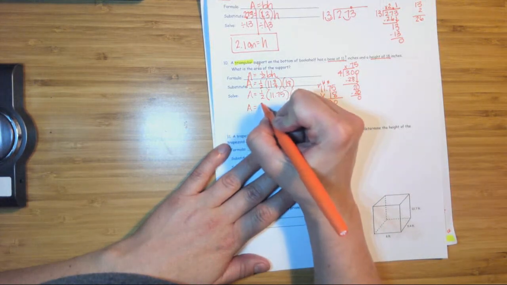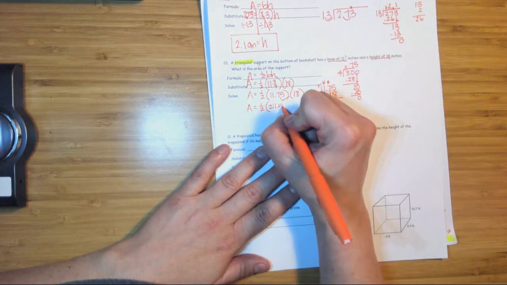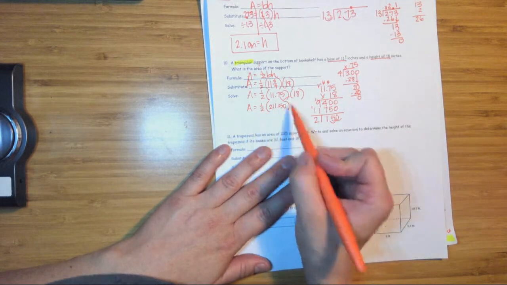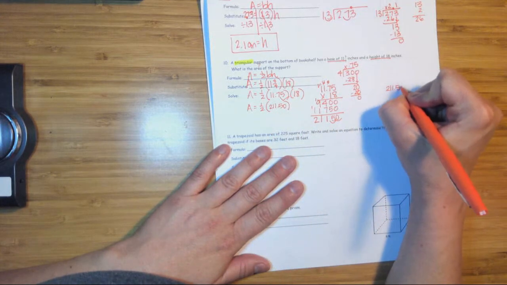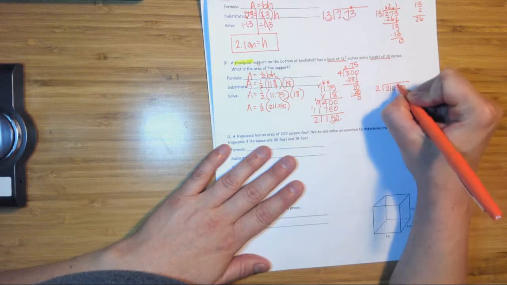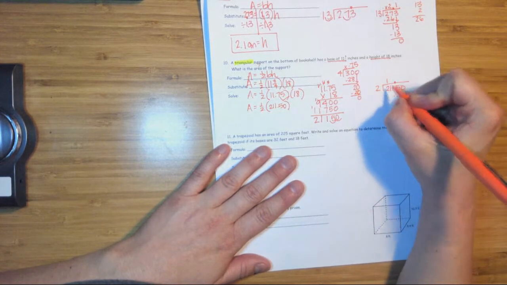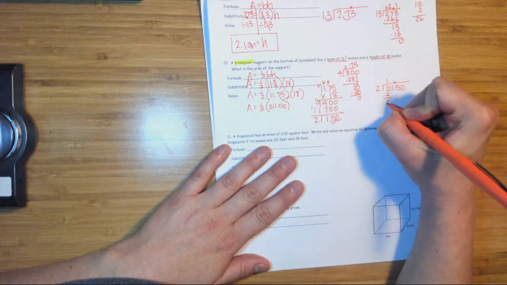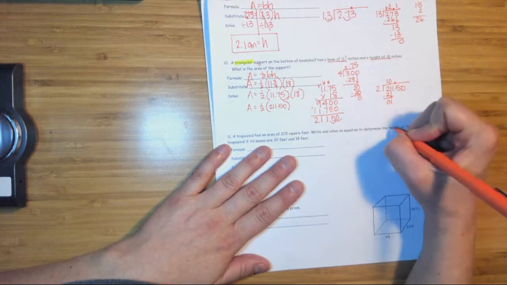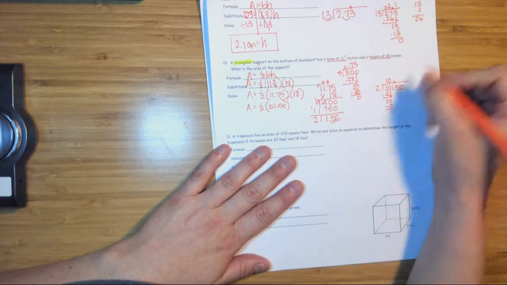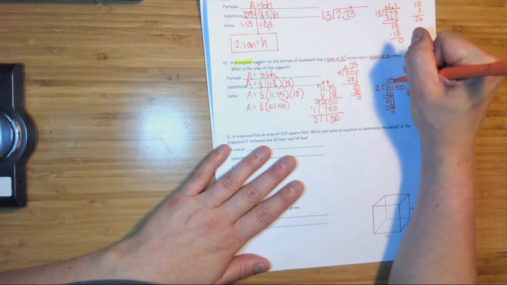So now I have area is 1/2. I did these two. I got 211.50. So now I need to take half of 211.50. So that means I'm going to divide it by 2. 2 goes into 2 one time. 2 minus 2 is 0. Bring down my 1. 2 goes into 1 0 times. Minus 0 is still 1. Bring down my next one. 2 goes into 11 5 times.